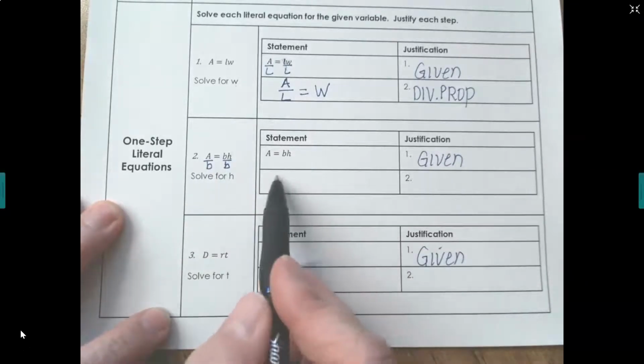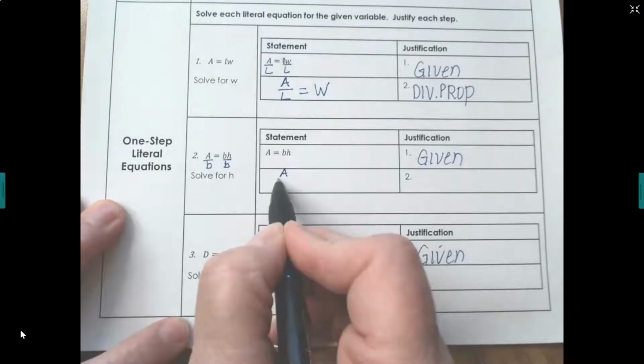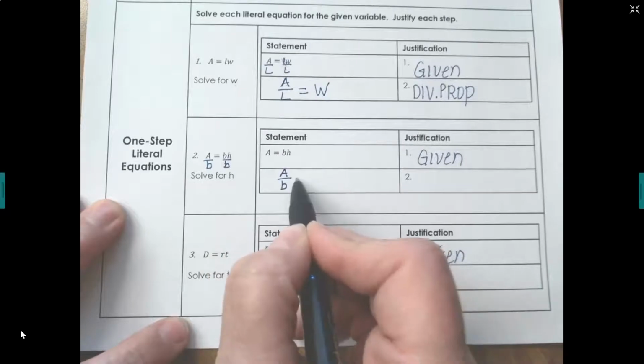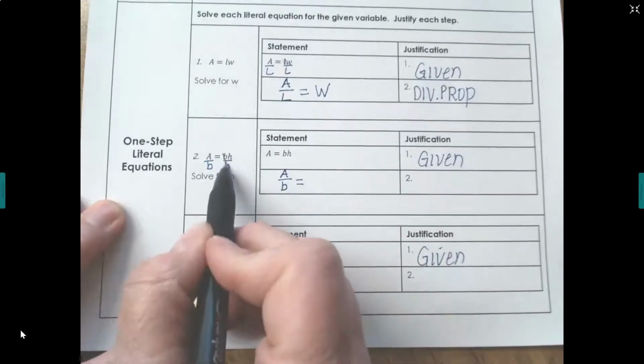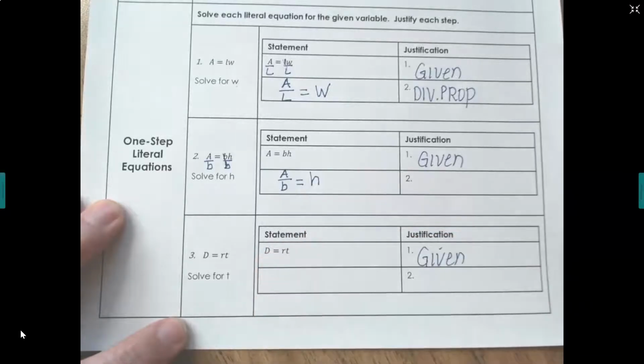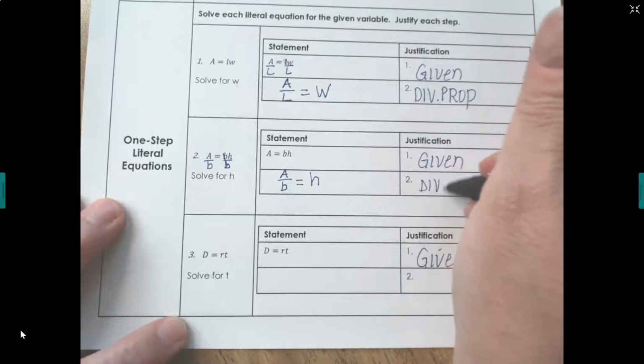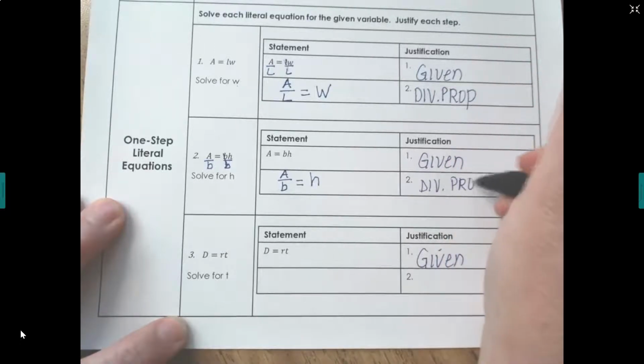Okay. So when I go to write this down, A and B are not like terms, so I'm going to have to leave them apart. A divided by B equals, the B cancels to a 1 and leaves the H all alone on that side. And the reason we're allowed to do that is our division property of equality.